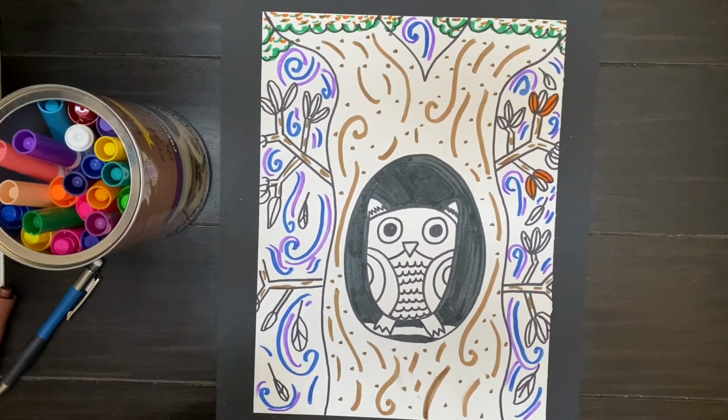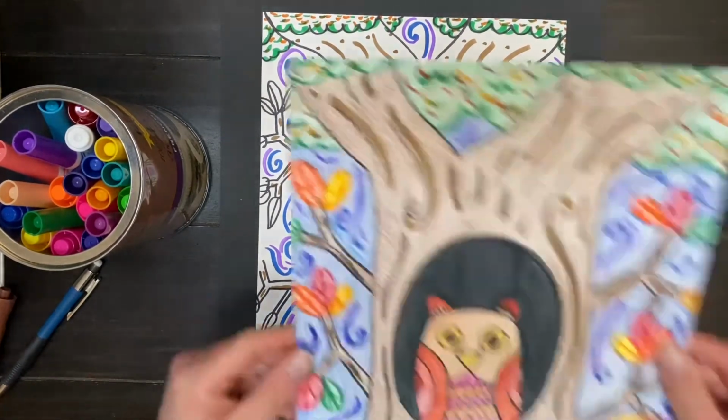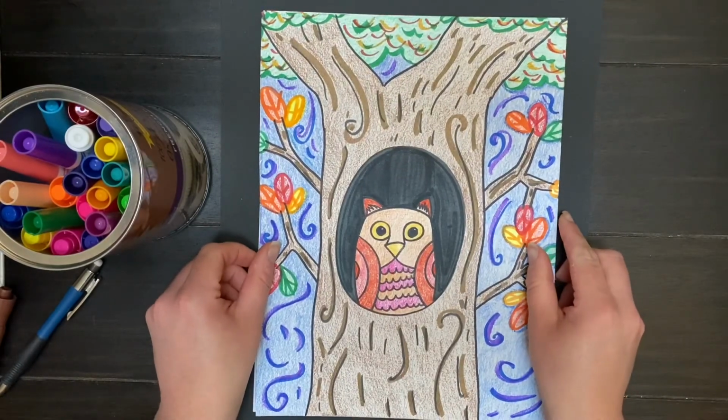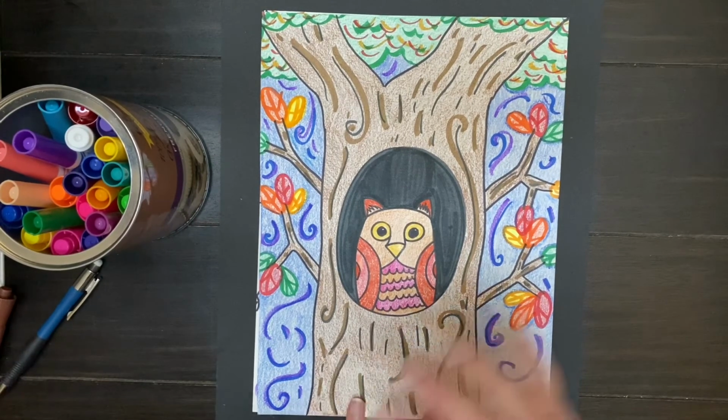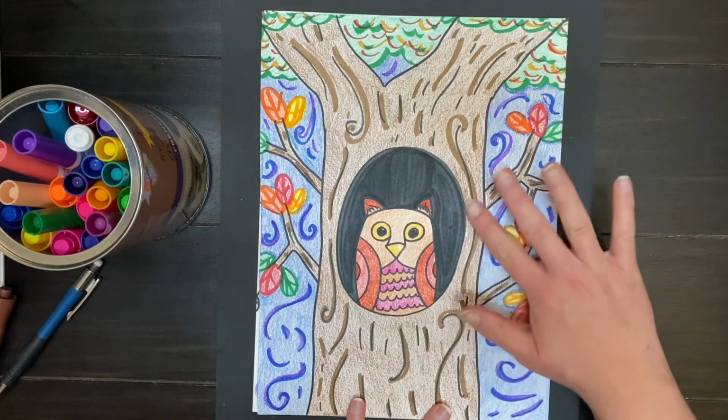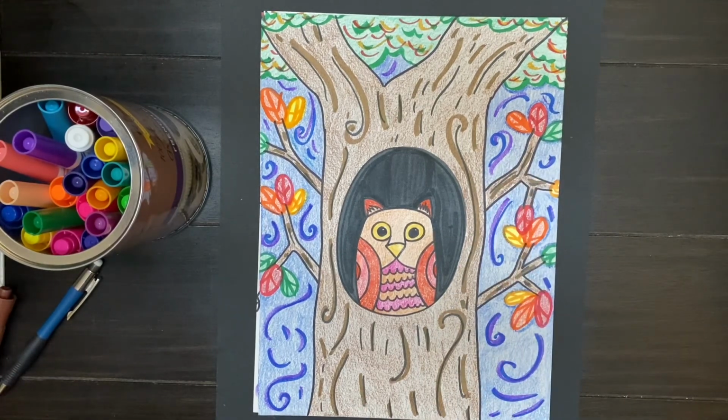What I did for mine was after I used the markers to draw the lines, I switched to crayons and I colored right on top of the markers, and you could see the lines that shine through. If you don't have markers and you're just using crayons, just color a little bit lighter up top so that way you could still see the lines that you made before you began to color.